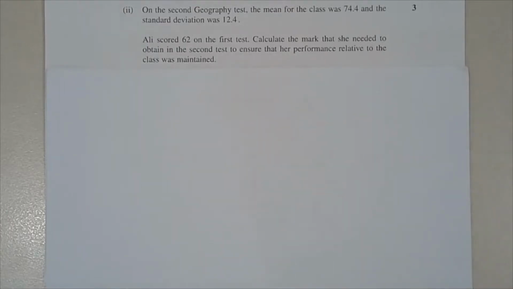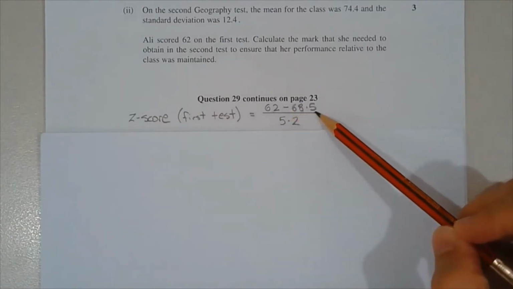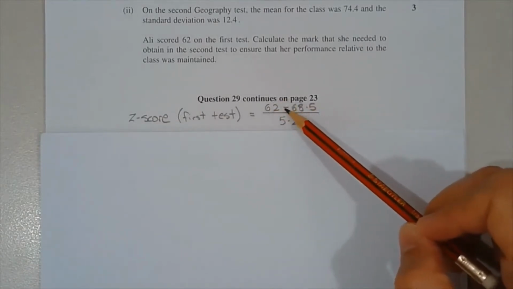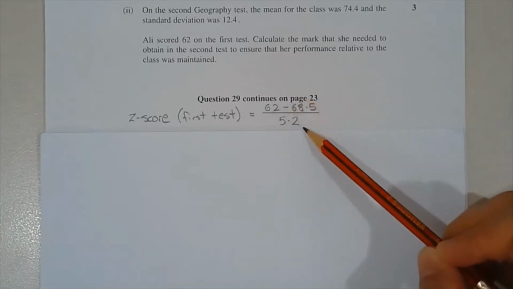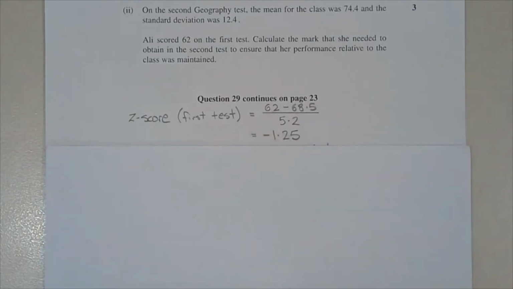then assume that Ali's Z-score for test number 2 is identical to her Z-score for test number 1, and then use the Z-score formula in such a way as to determine her raw score so that the Z-score for test 2 is equal to the Z-score for test 1. So the first thing we're going to do is determine Ali's Z-score for test 1. And using the Z-score formula, it's 62 minus 68.5. So that's her raw score minus the mean for test 1 divided by the standard deviation for test 1. And that equals negative 1.25.